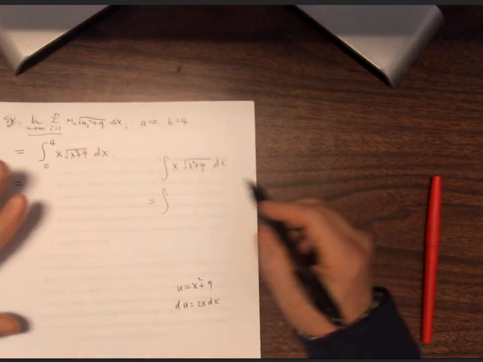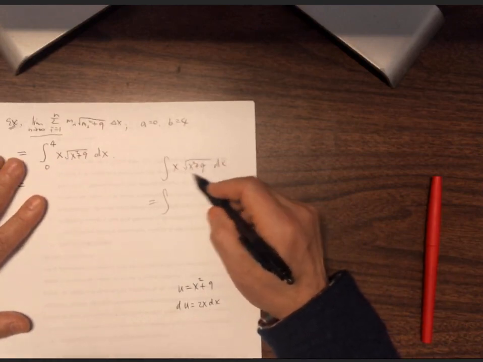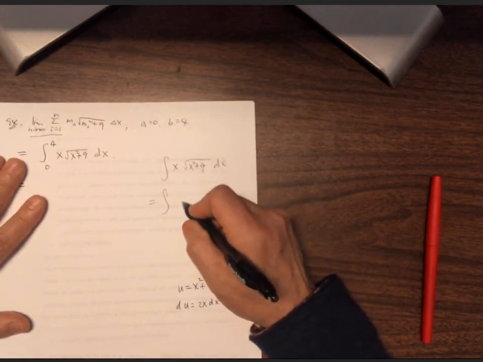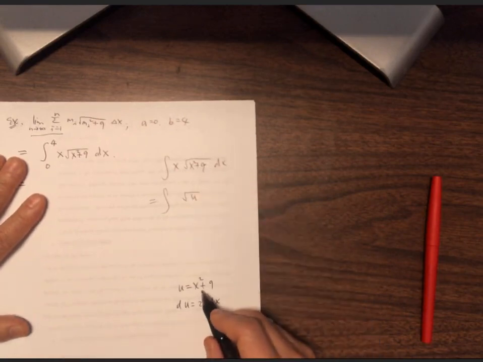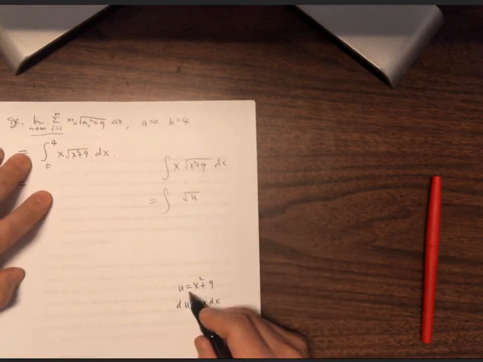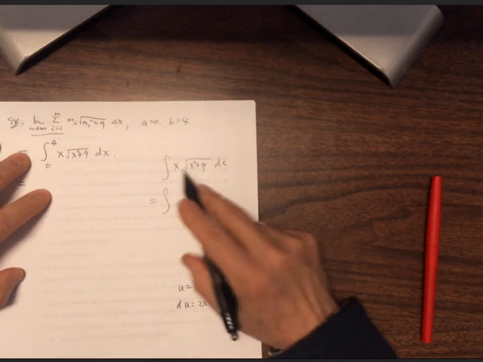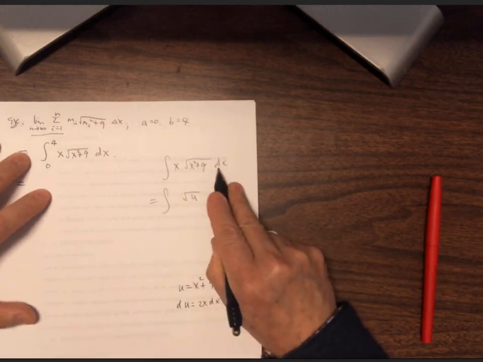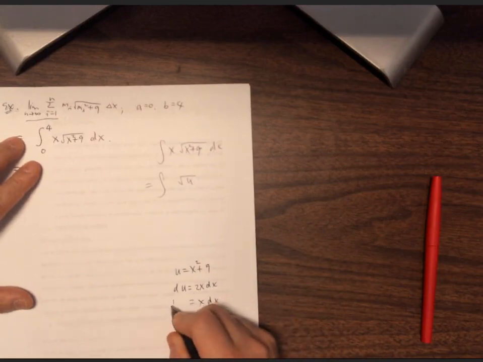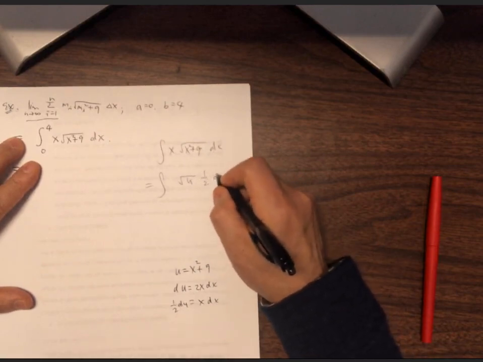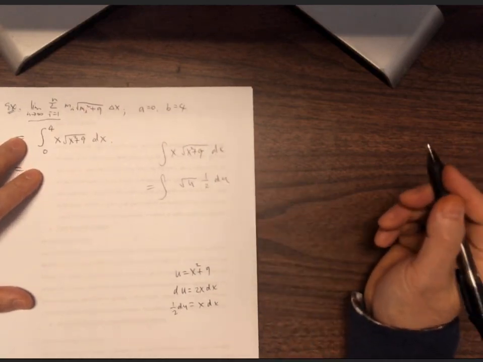So the radical expression becomes the square root of u, because x squared plus 9 is what we call u now. And the x and the dx together, according to this, is 1/2 du. So this is called the substitution technique.